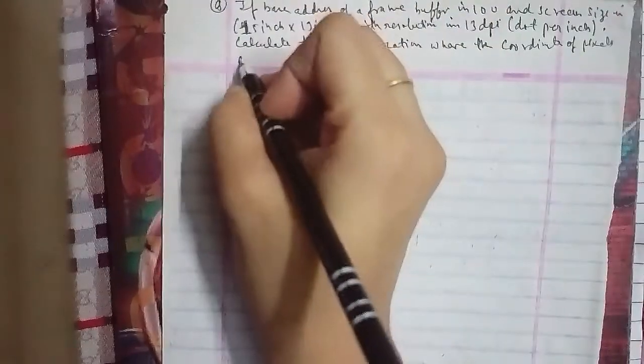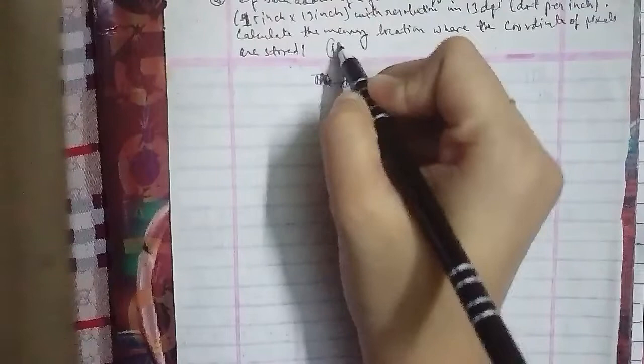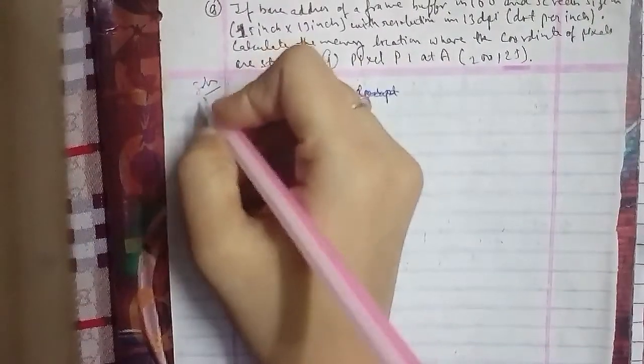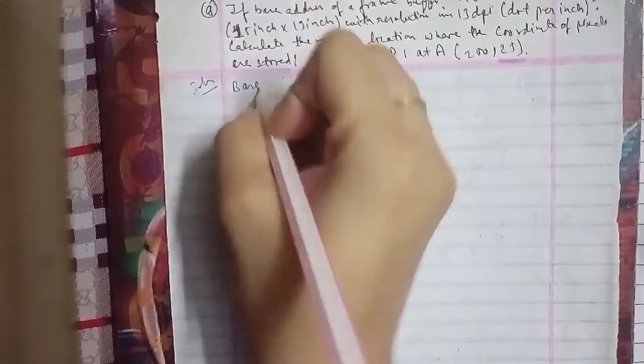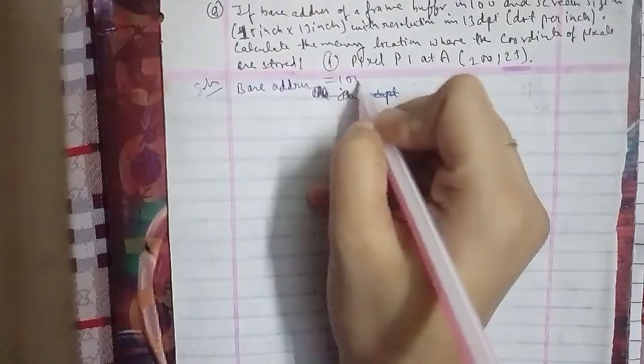Memory location of P1 equals base address plus 198 times 200 plus 25. When we multiply 198 by 200 we get 39700, and we add 25, so 39725. Let's go ahead with the other one.